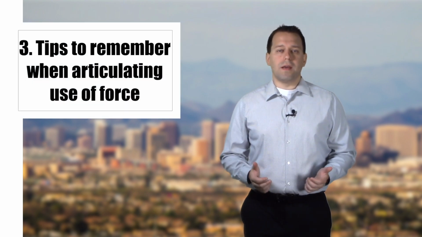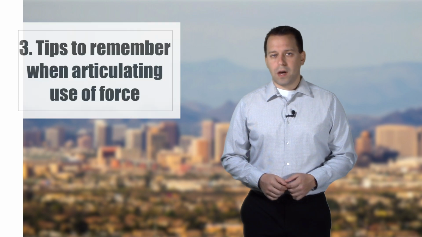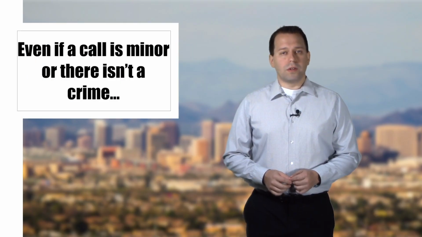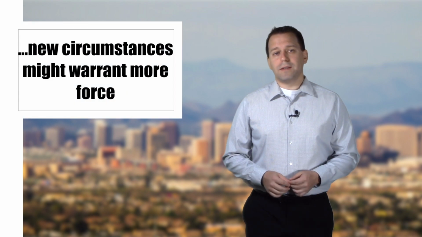So next, let's talk about some tips to consider when articulating the severity of the crime element of Graham versus Connor. In evaluating an officer's use of force, courts repeatedly recognize that the circumstances that an officer might face can change in an instant, which means even if the original call or circumstance is minor, or even involves no crime, if another crime occurs during the police contact, for example, if a previously nonviolent misdemeanor suspect attacks a police officer, the new circumstances might warrant more force than what would be deemed originally objectively reasonable based upon the original call.